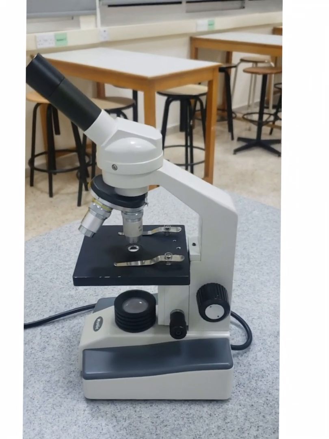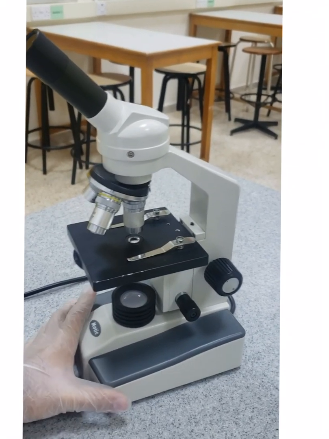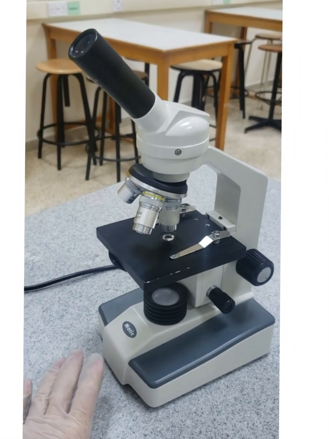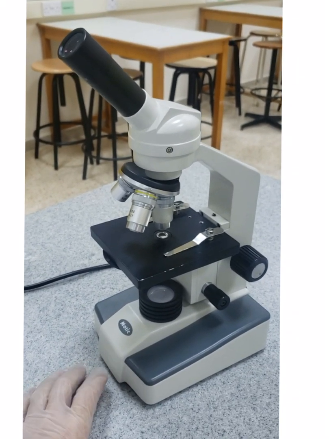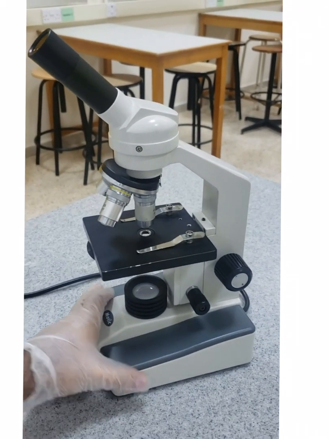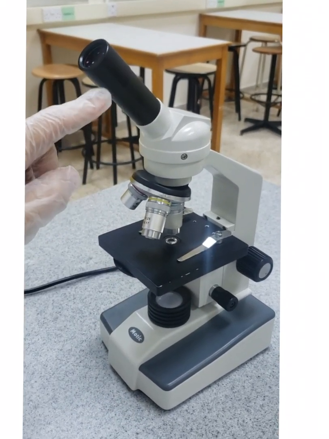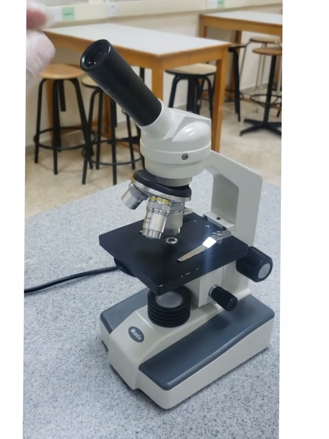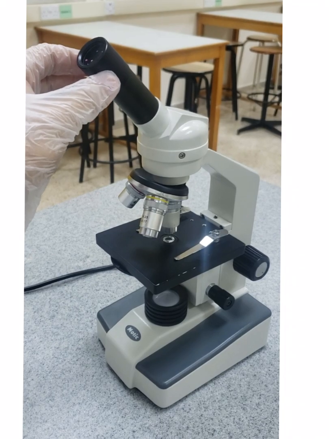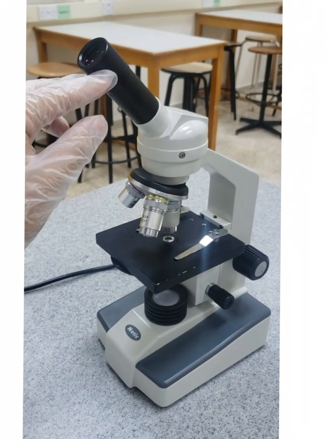This is the microscope. The microscope is an optical instrument used to observe very small objects that cannot be seen by the unaided eye. Let's talk a little bit about the parts of this microscope. Number one, we have here the eyepiece. I will put my eye here in order to observe through it. Inside this eyepiece, I have a magnifying lens with 10 times magnification.